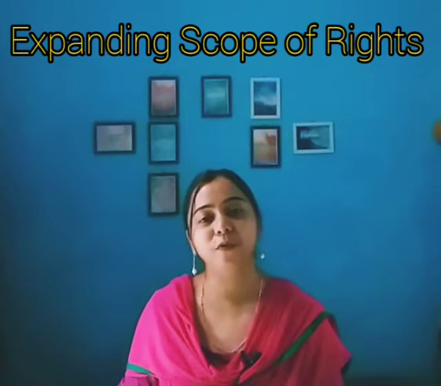Today we will study the expanding scope of rights. At the beginning of the chapter, we discussed the significance of rights, and later we focused on fundamental rights in the Constitution. You might think that the fundamental rights guaranteed by the Constitution are the only rights citizens have, but it is not true. While the fundamental rights are the source of all rights, our Constitution and law offer a wide range of rights. Over the years, the scope of rights has expanded.